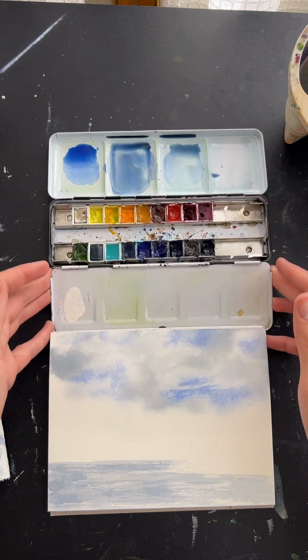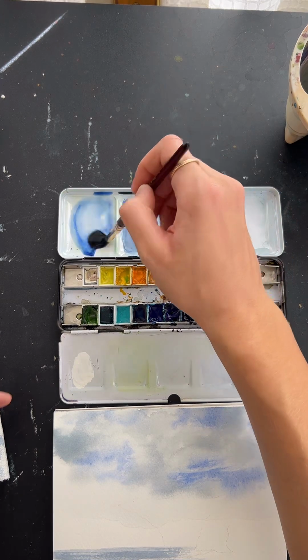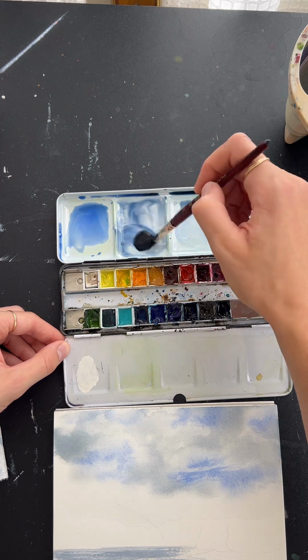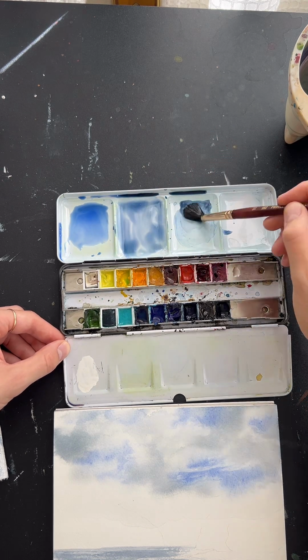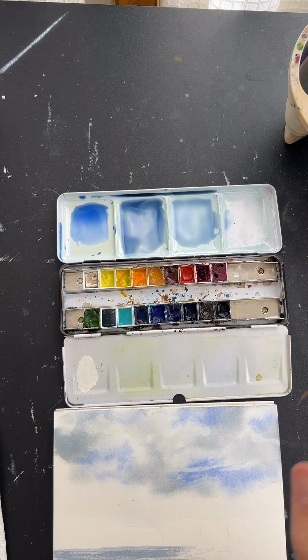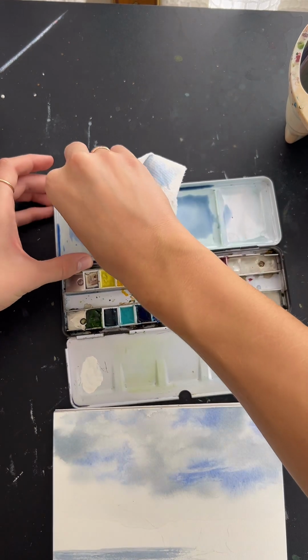So I'm going to give you a minute to finish that up. I'm going to clean my palette, and then we're going to get started with our next sections here. So let me know how you're doing in the comments if you're painting along with me. Let me know how this is going. Sounds good. Thank you so much.